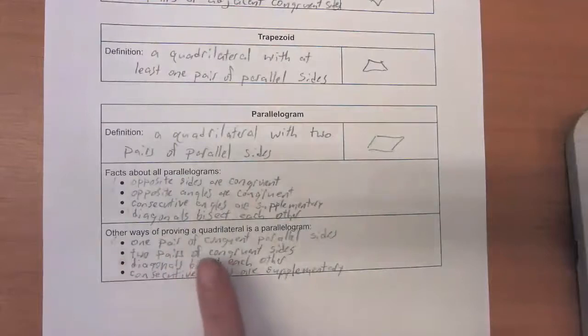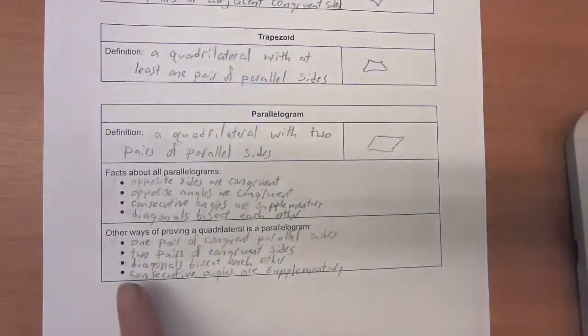In homework, we're going to see that knowing that two pairs of opposite sides are congruent, instead of knowing that both pairs are parallel, is enough. You can also know that if the diagonals bisect each other, then that quadrilateral has to be a parallelogram. You'll look at those two in homework.